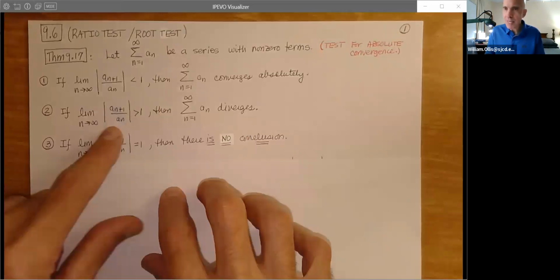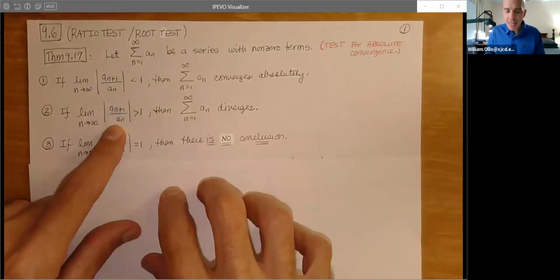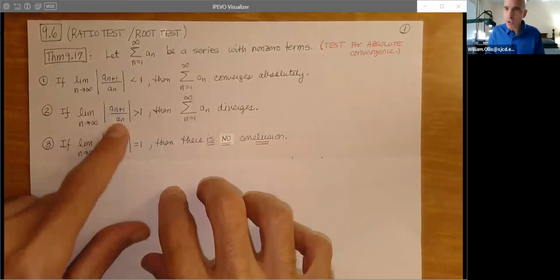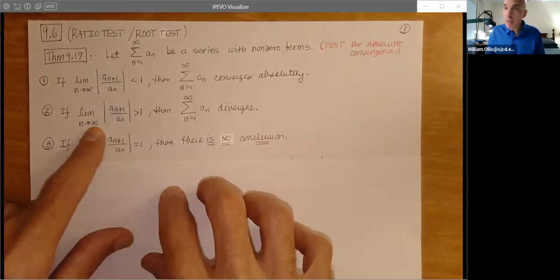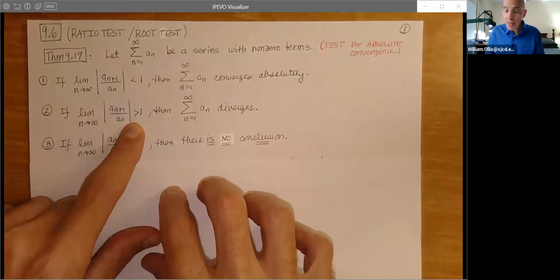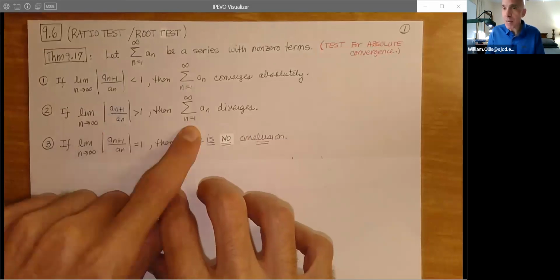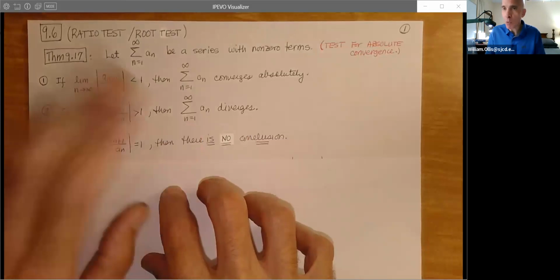Now, and this shouldn't be any surprise to you, if we take the limit of this absolute value ratio and the limit is actually bigger than 1, then the series diverges. And that's basically the divergence test. I'll say more about that.